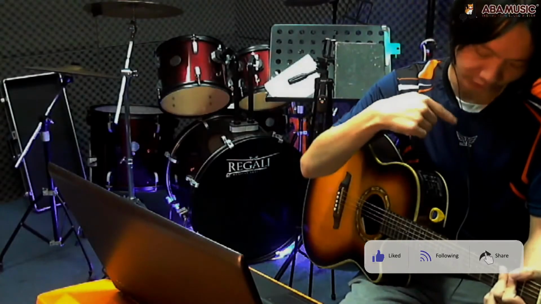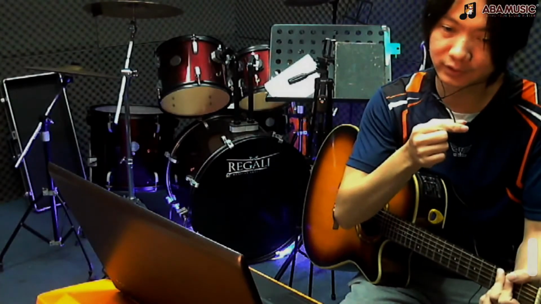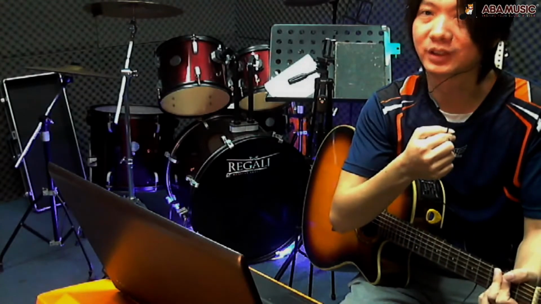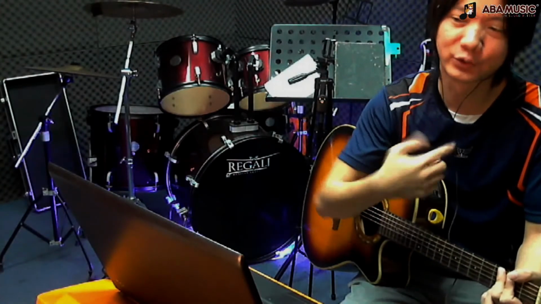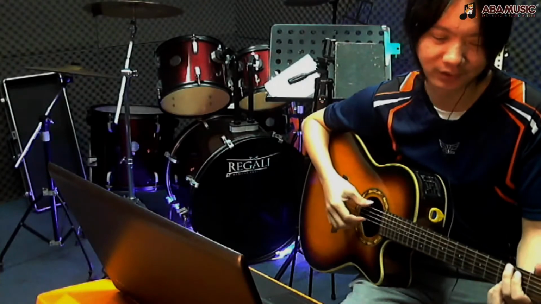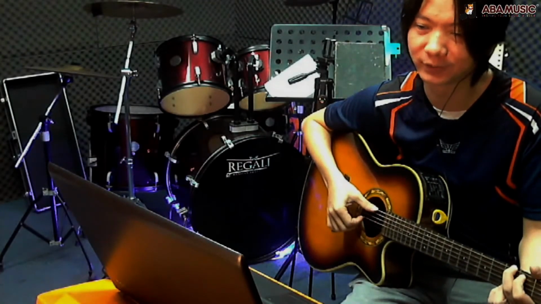Okay, so now I'm using this earphone with a microphone, just like your Apple earphone, any earphone you can use. Have a listen to the sound quality of this microphone and earphone.